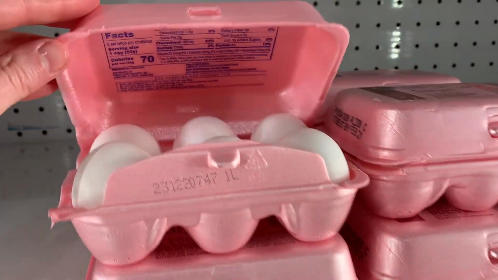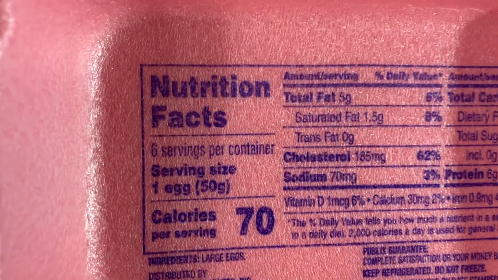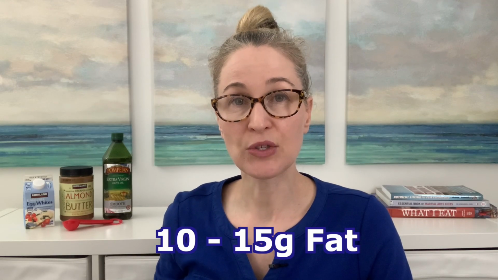But what if you want an egg with that? Each large egg has 5 grams of fat. So keep that in mind if you're trying to stick to a fat limit of 10 to 15 grams of fat per meal. On to cheesy eggs.